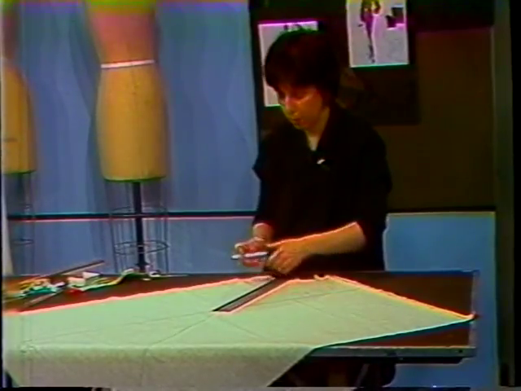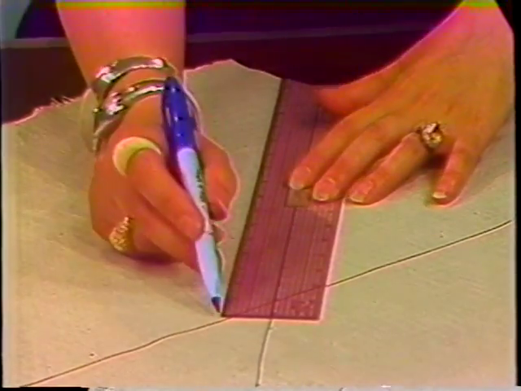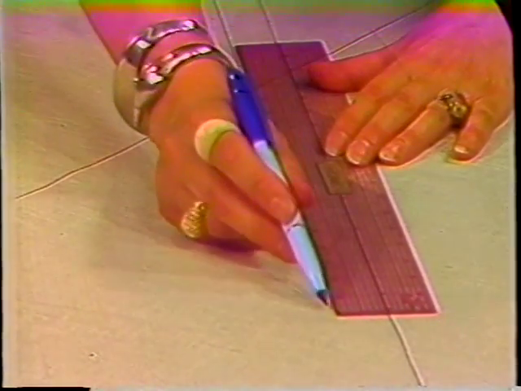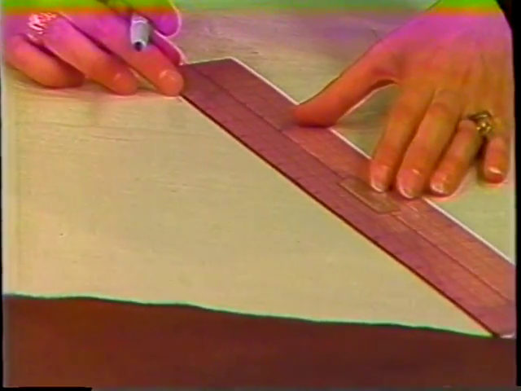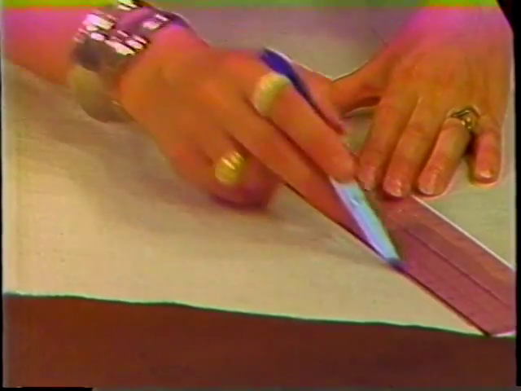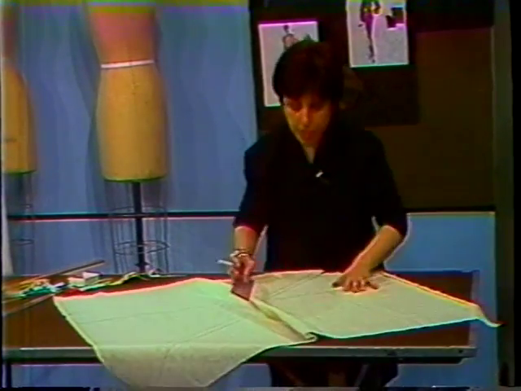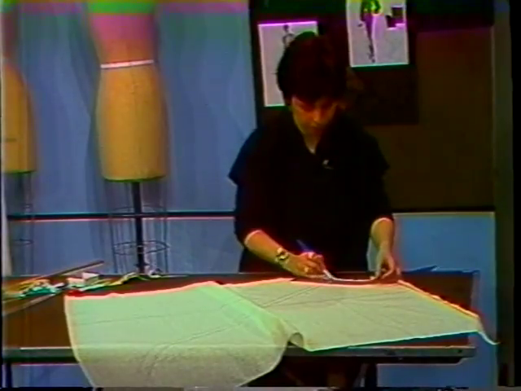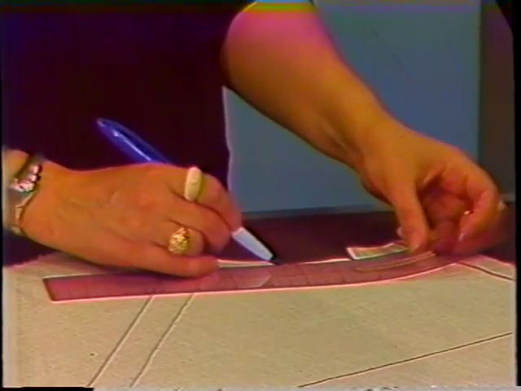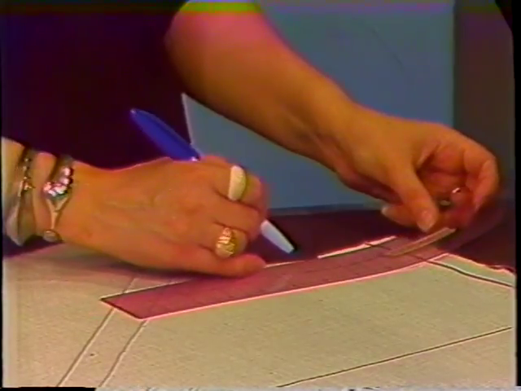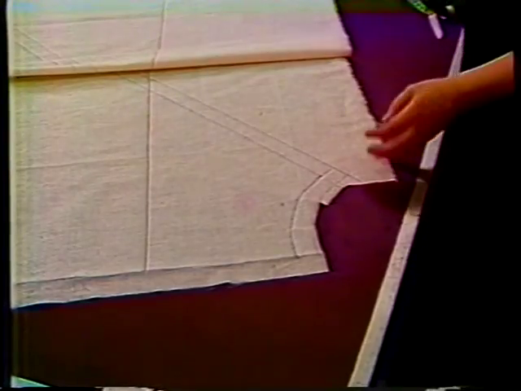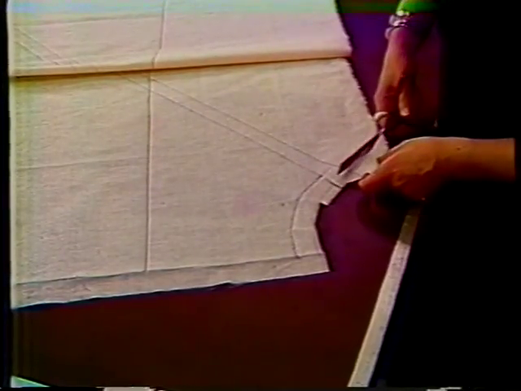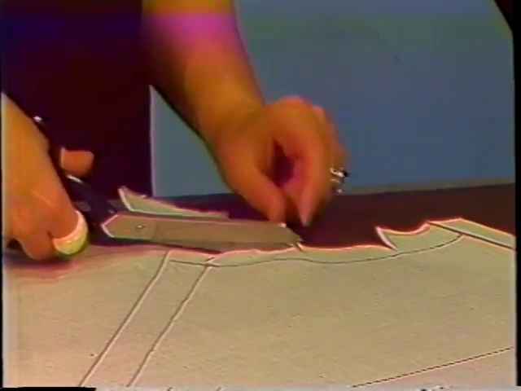Add 1 inch seam allowance to the side seam and to the waistline. Cut the waistline seam allowance, but not the side seam allowance.